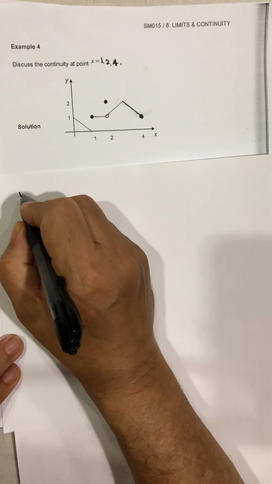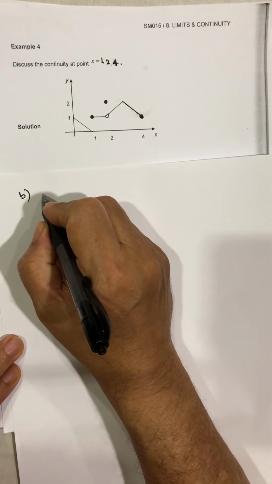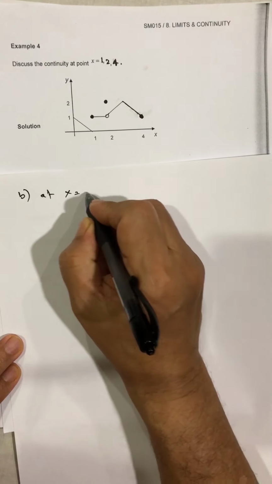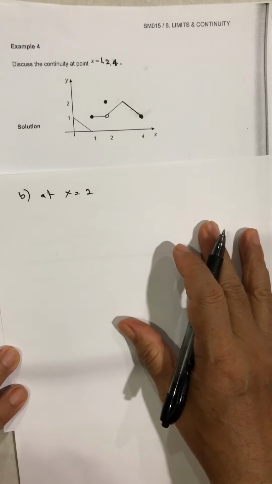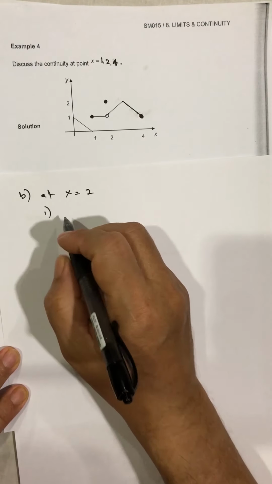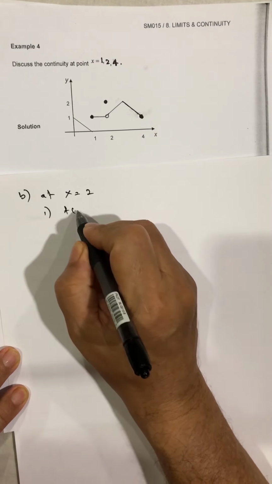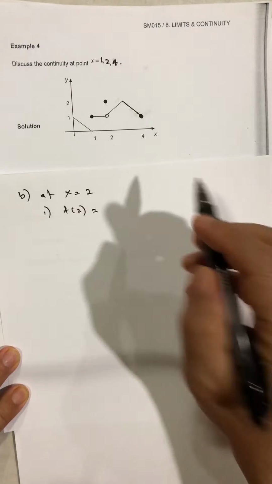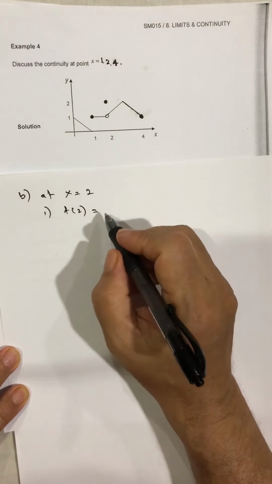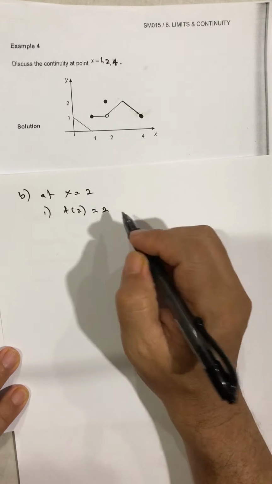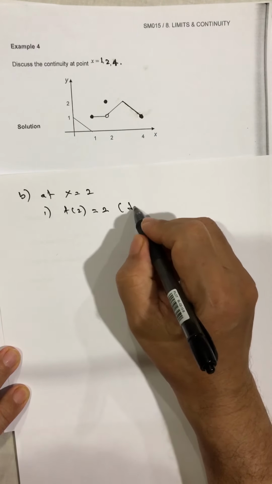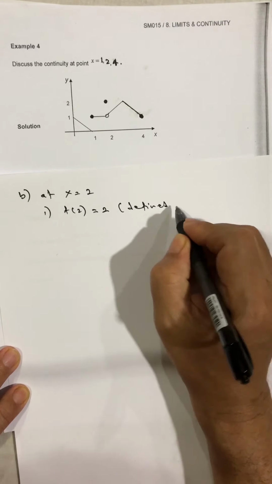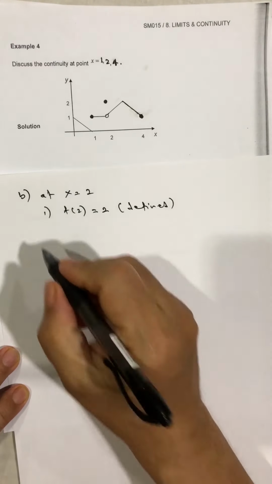At the point x equals 2, we can see from the graph that f(2) is equal to 2. That means f is defined at x equals 2.